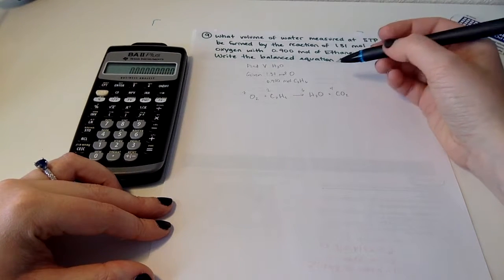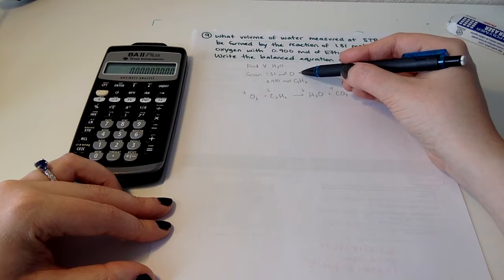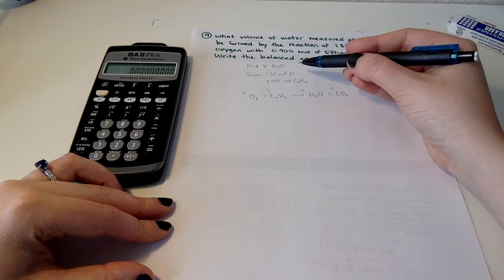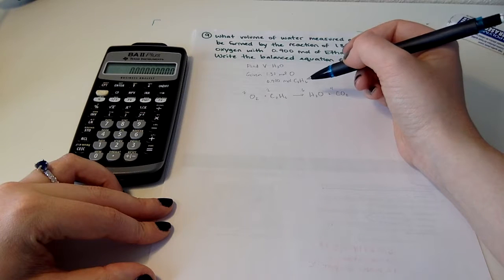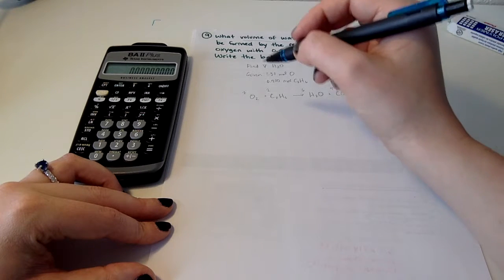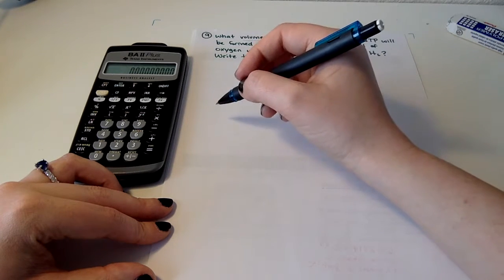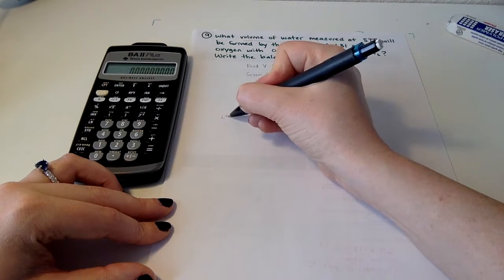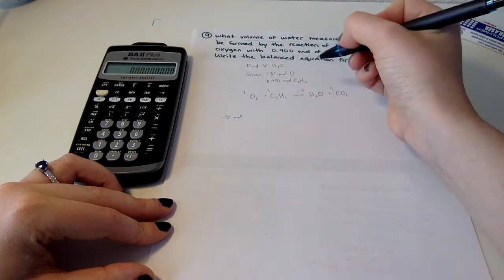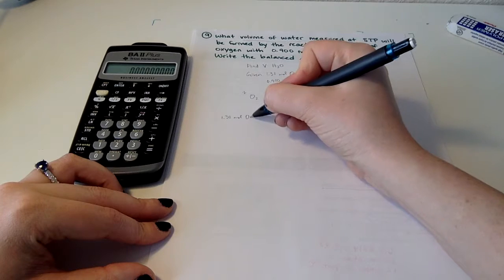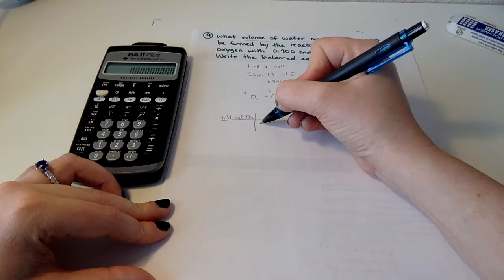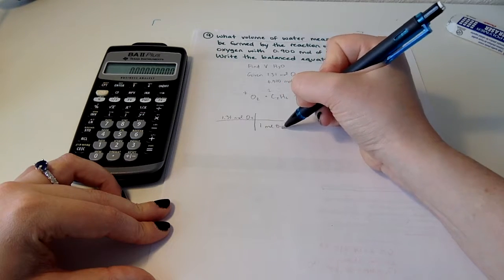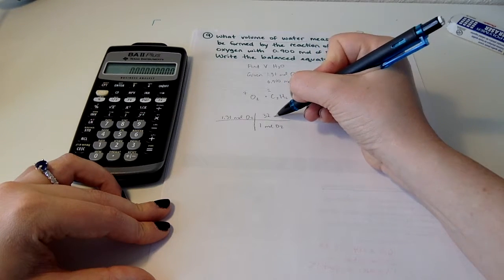Okay, so now we need to take this mole amount to a mass amount. 1.31 mole of O2, and 1 mole of O2 has 32 grams.